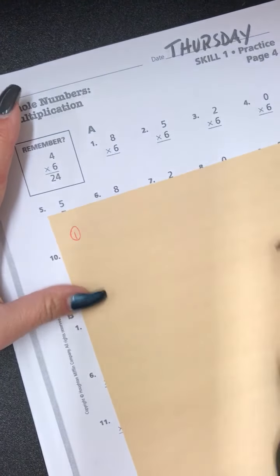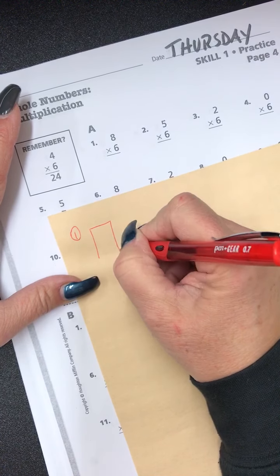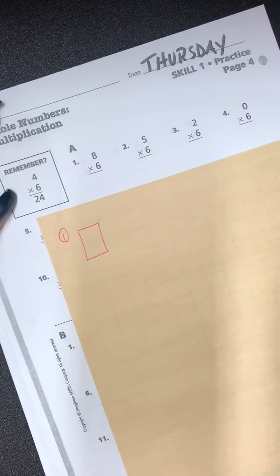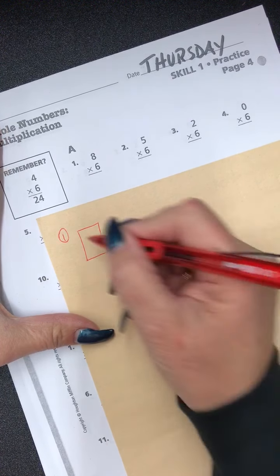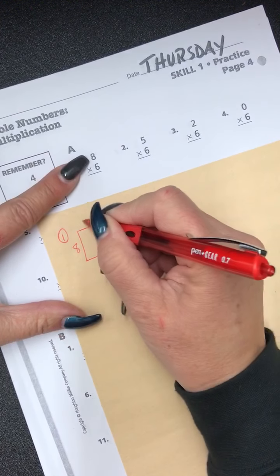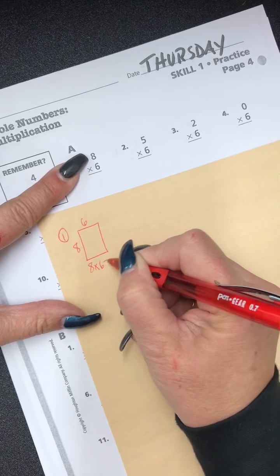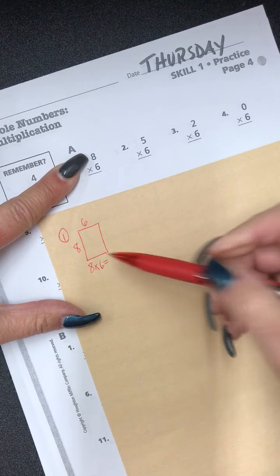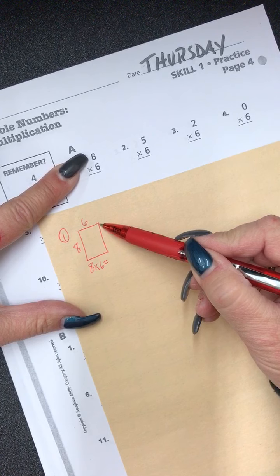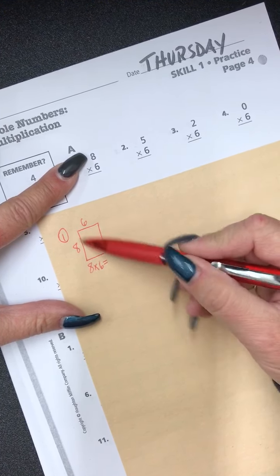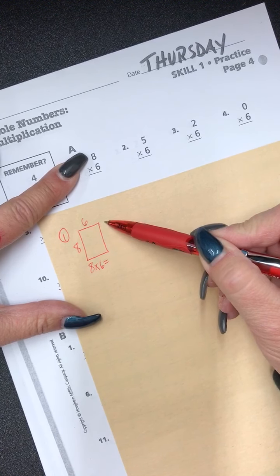Turn this the other way. Okay, here we go. So number 1, I have 8 rows of 6. So you see my rectangle is much smaller today. There we go. So I have 8 rows of 6. 8 times 6. This side is longer than this side, but I'm not going to be as worried about it as I was yesterday. But I do want this side, 8, to be longer than 6.